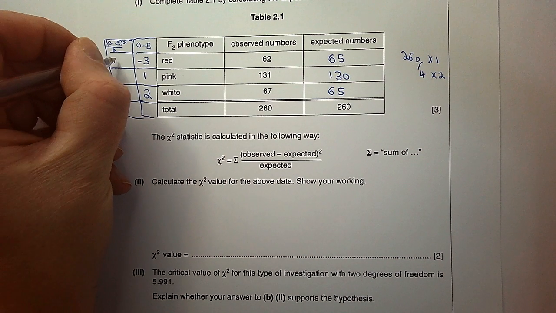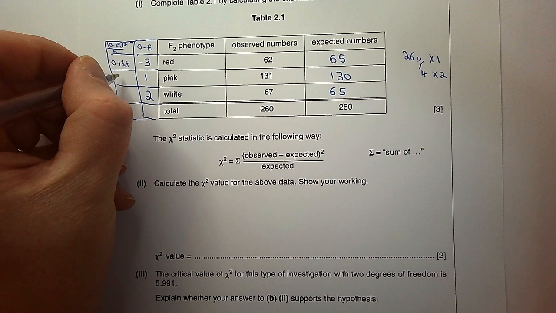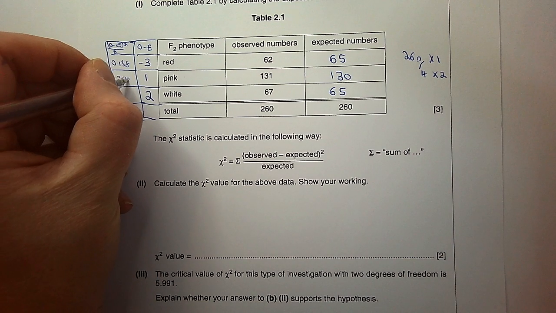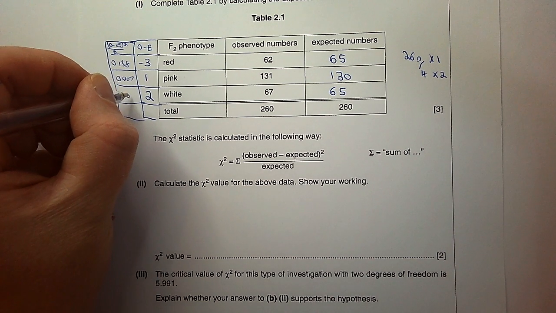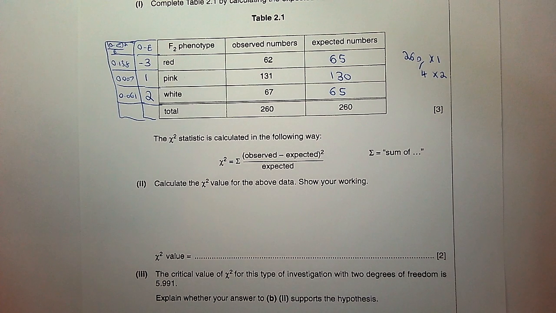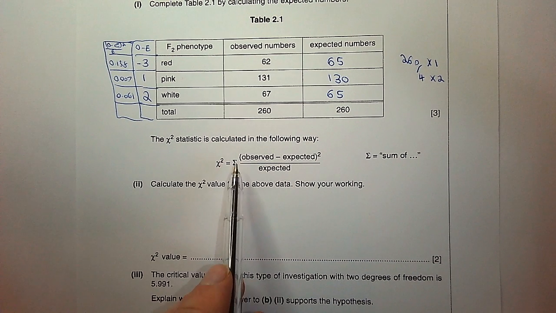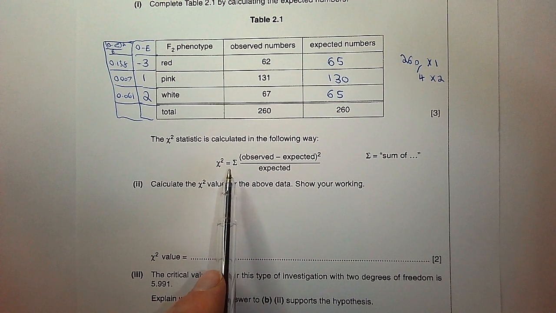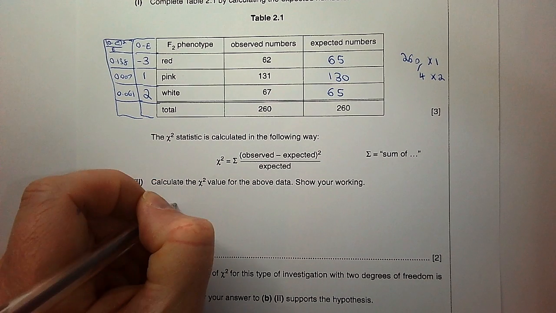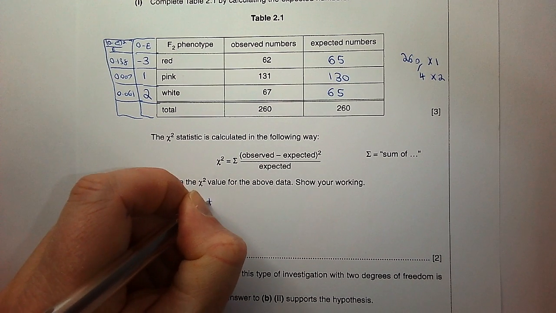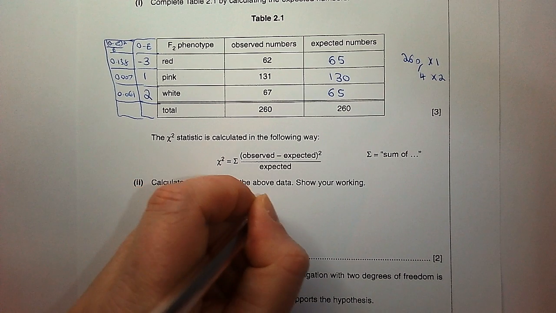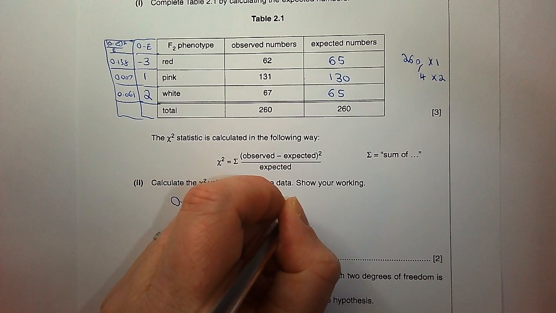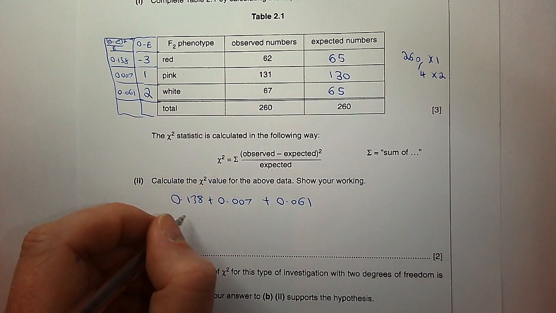are 0.138, 0.007, 0.061. We then need the total of these values, so we've got 0.138 plus 0.007 plus 0.061.